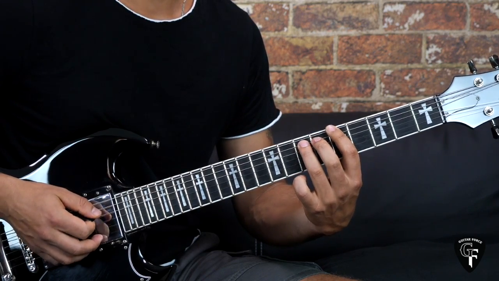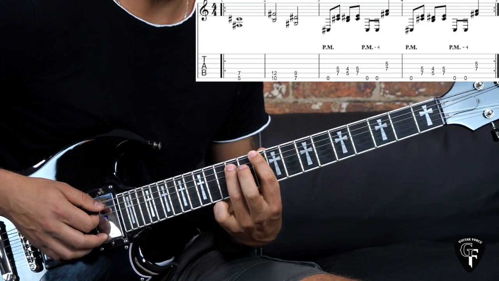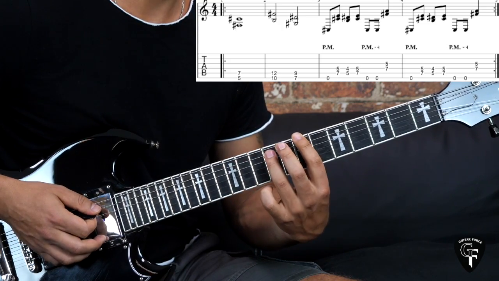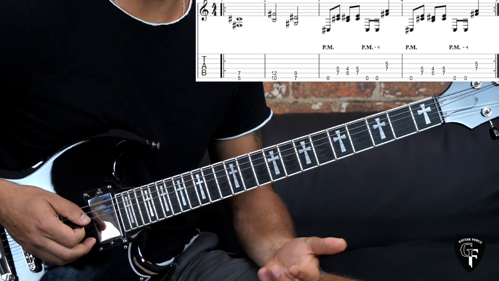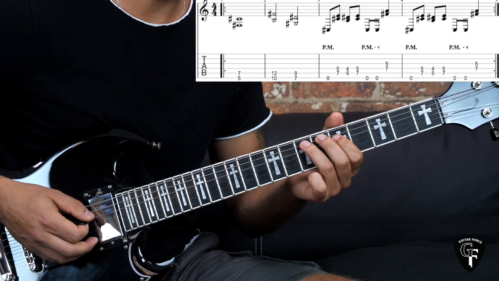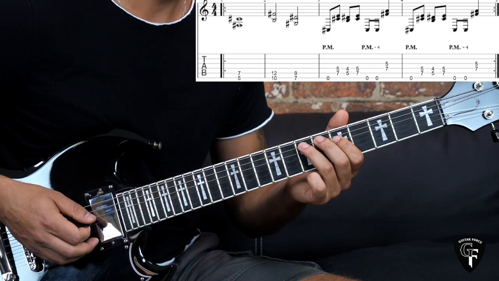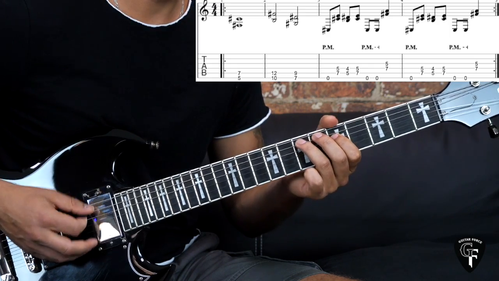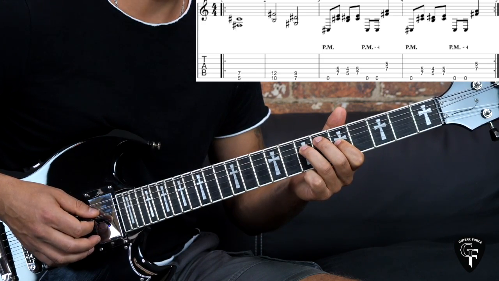So anyway, starting with an A power chord for the whole bar, then we go to the D for half a bar, and then B for half a bar, and then again we play the same part, or the beginning of the part that is between the verses. So we have, now here we add another double stop.